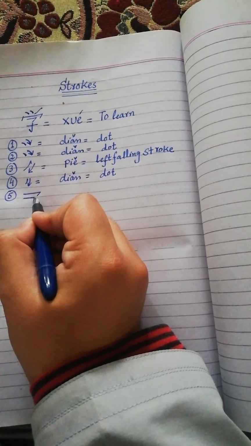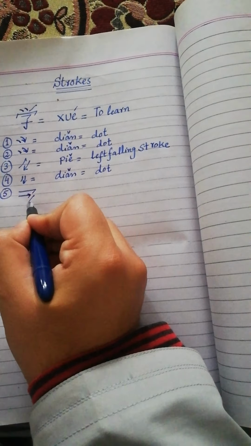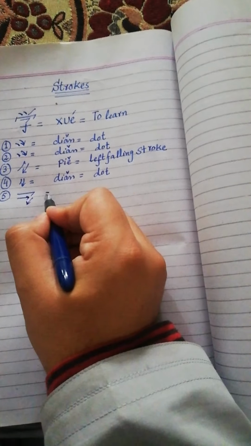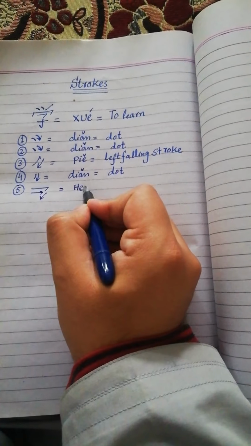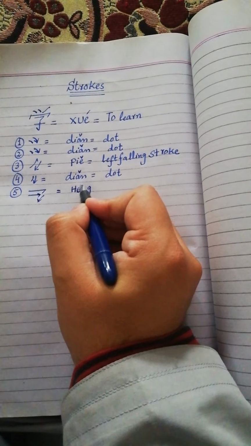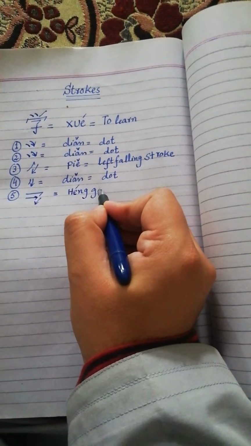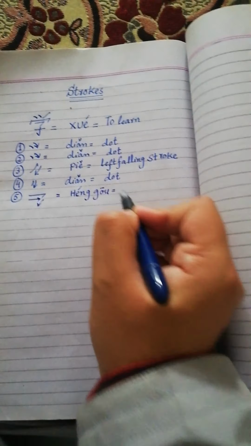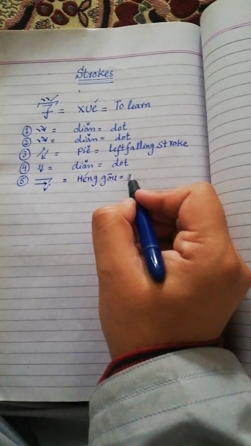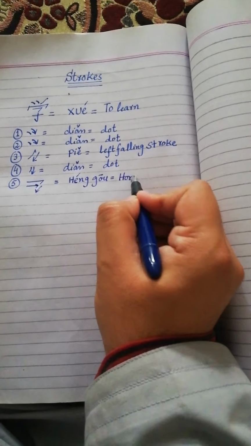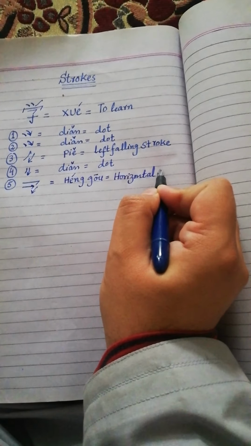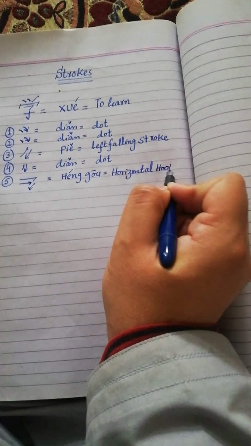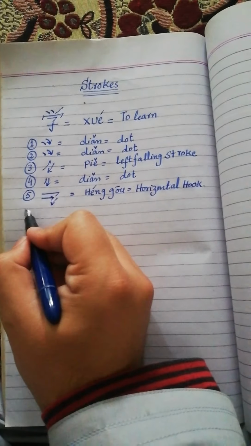and you can easily determine the direction of this, and this one is known as heng gou, horizontal hook. It's like a hook.